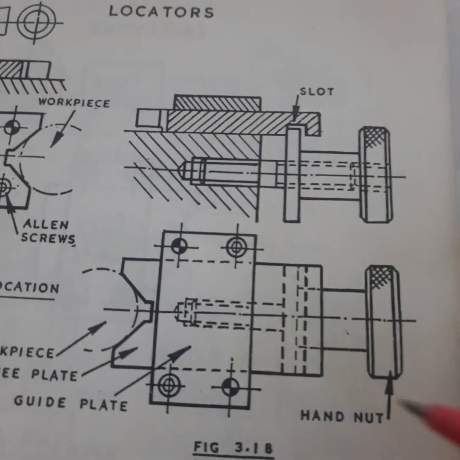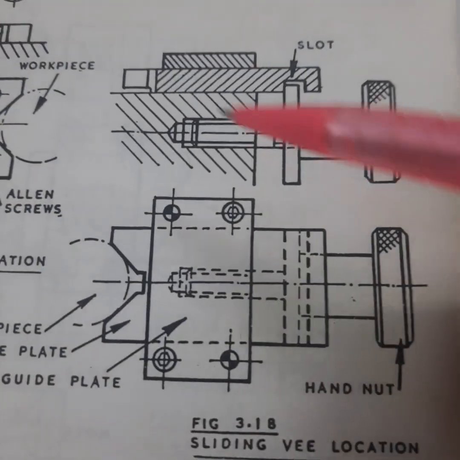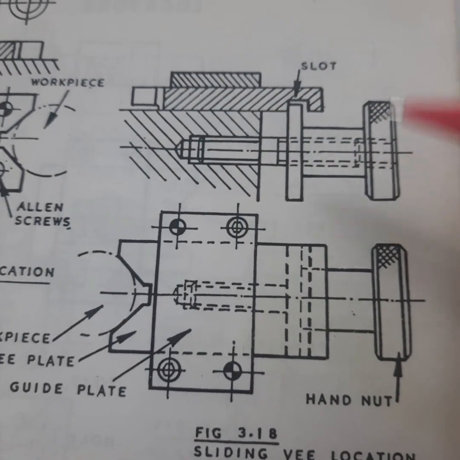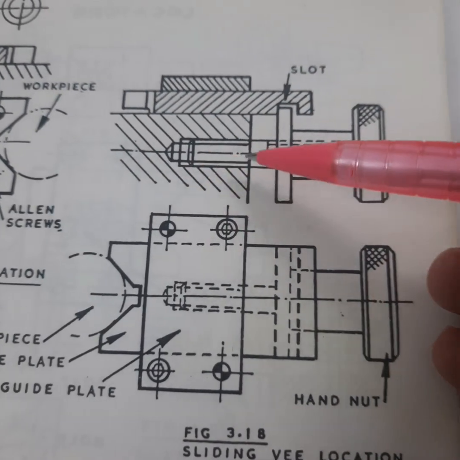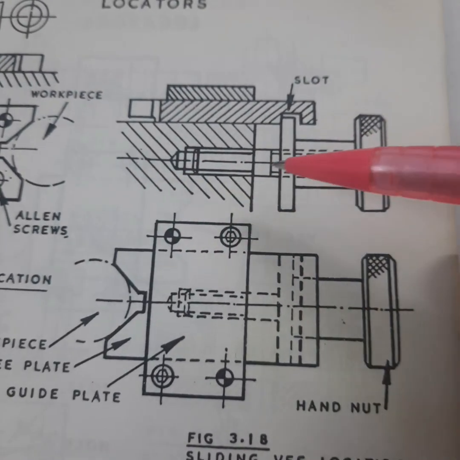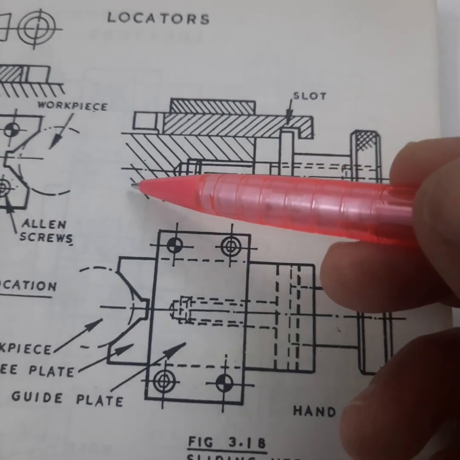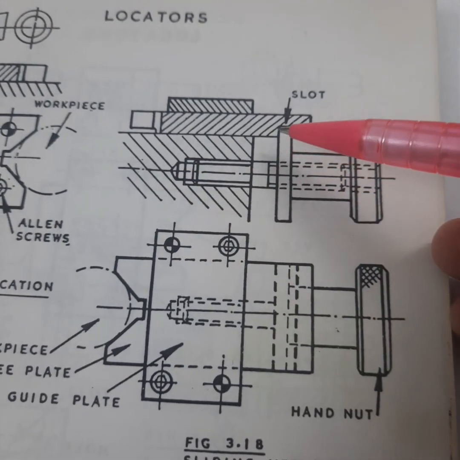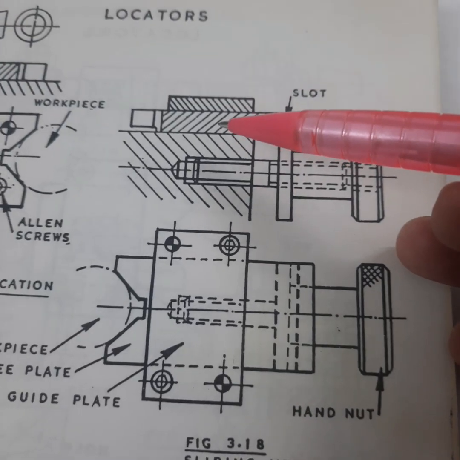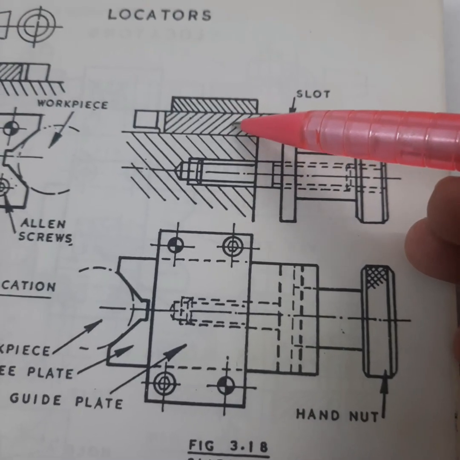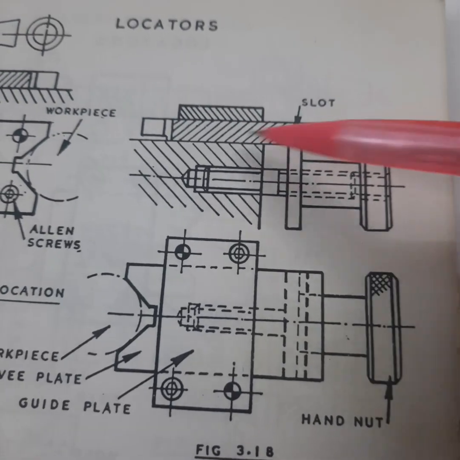You can clearly see in this figure. When you rotate this knob, this is moving inside. As a result, this flange is moving towards the left side, and since it is engaging with the slot on the bottom of the sliding V locator, the sliding V locator also moves towards the left side.